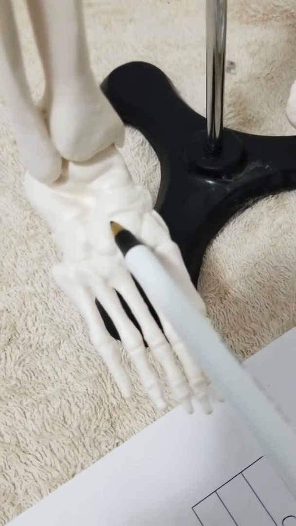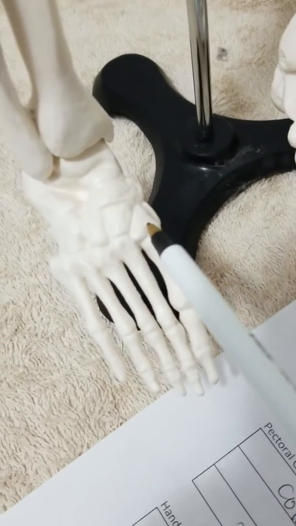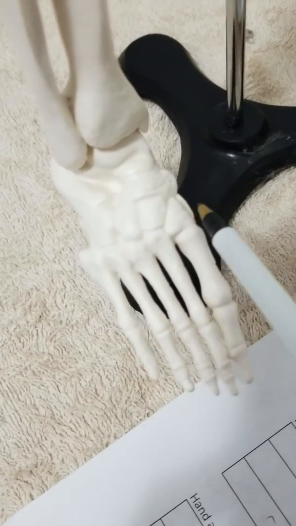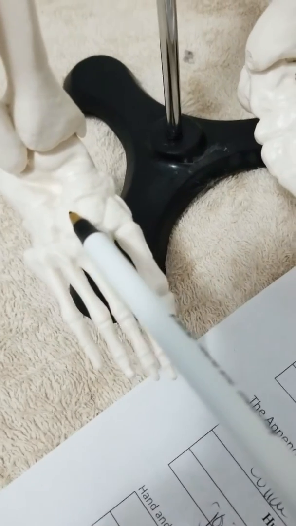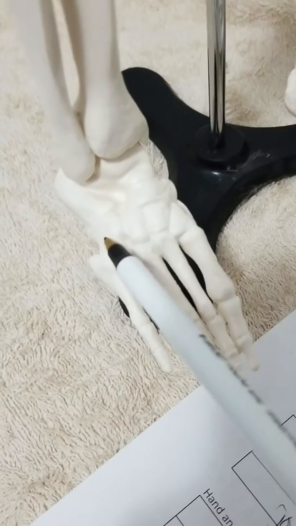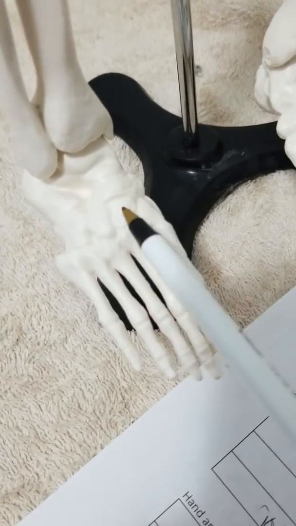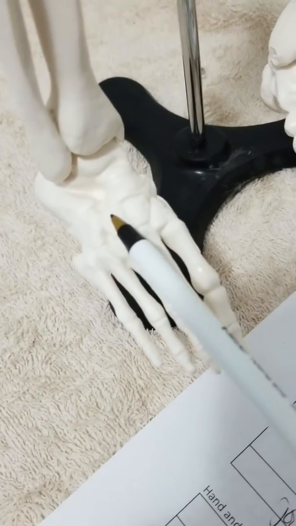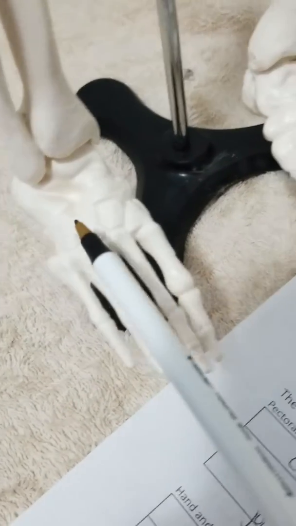The medial cuneiform would be this bone. The lateral cuneiform would be this bone. Actually, no, this one. Right, so we have the medial, we have the intermediate, and we have the lateral cuneiforms all right next to each other.